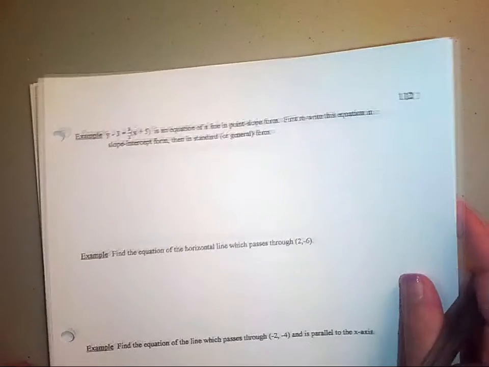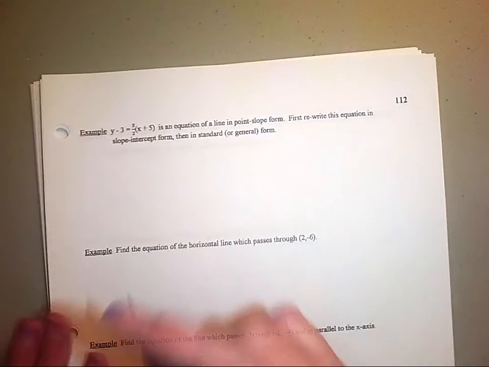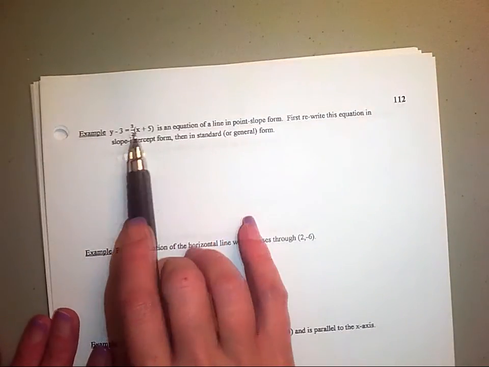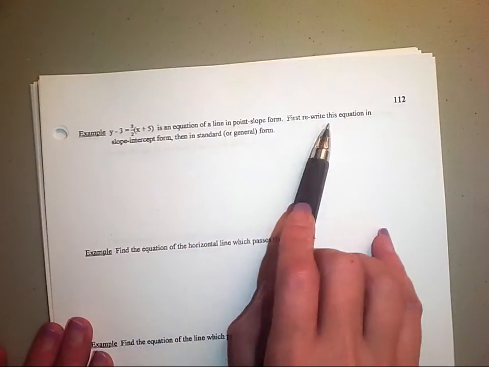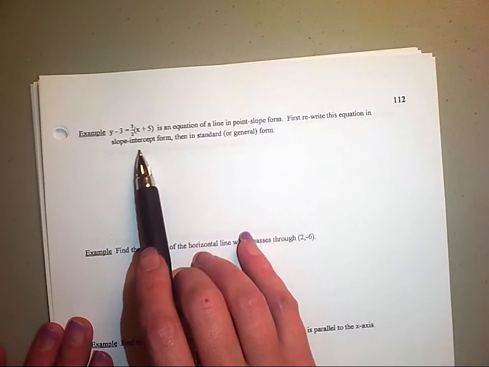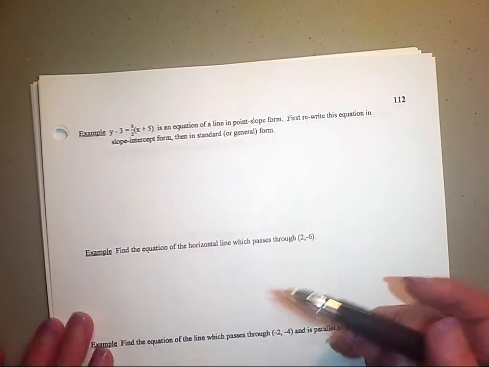Alright. Now let's try this one. Here we have an equation that we're given, and it is in point-slope form. We want to rewrite the equation first in the slope-intercept and then in the standard or general. Okay, we can do that.